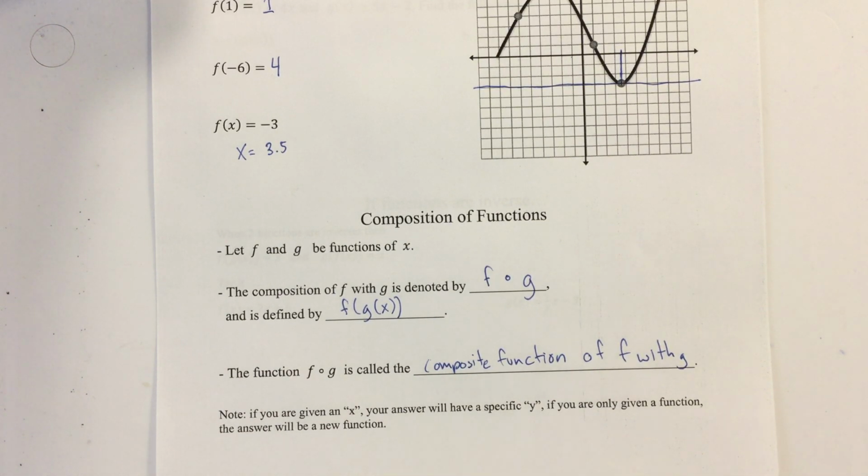Now, if you are given an x, your answer will have a specific y. What that means is, if you take a number and you substitute it into a function, your answer should be a number, right? If I say f of x equals x plus 3, and I plug a 3 in there, what's 3 plus 3? 6, right? So I plug a number in, I get a number.